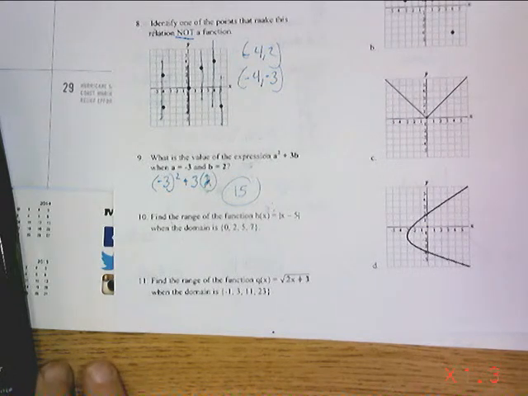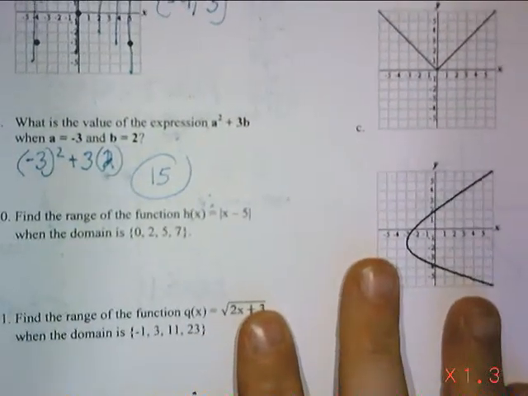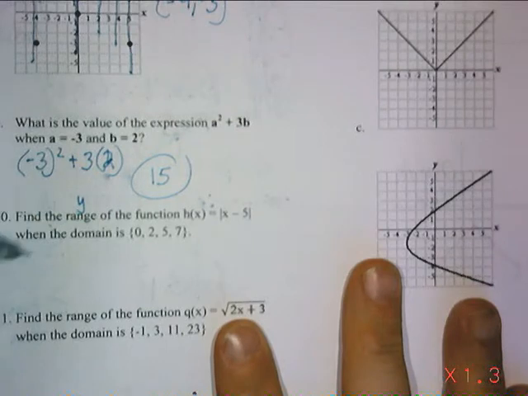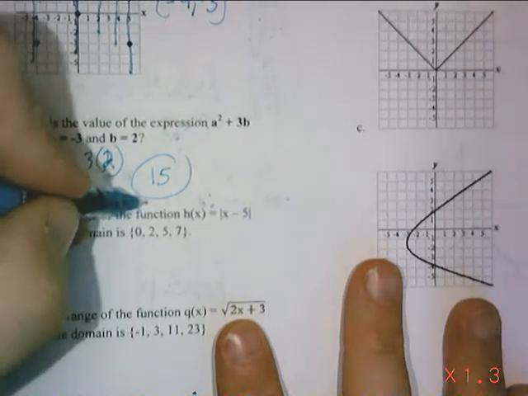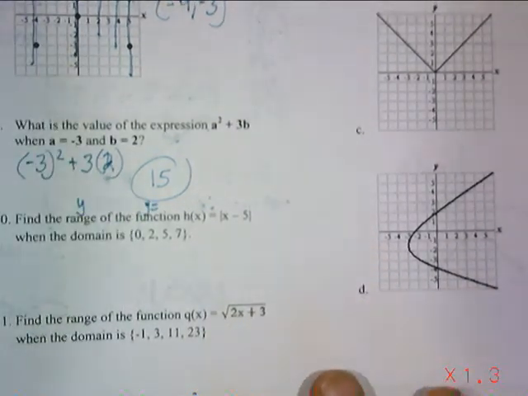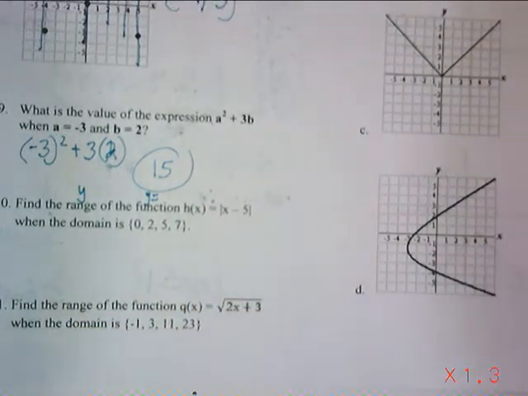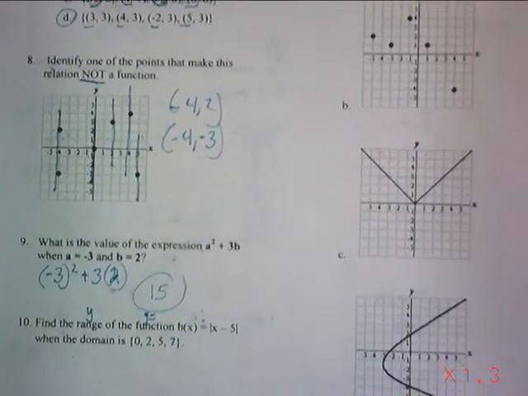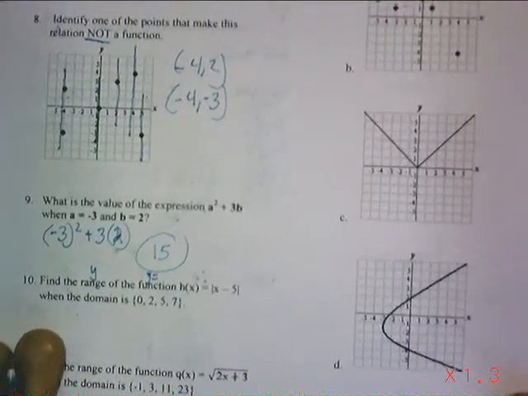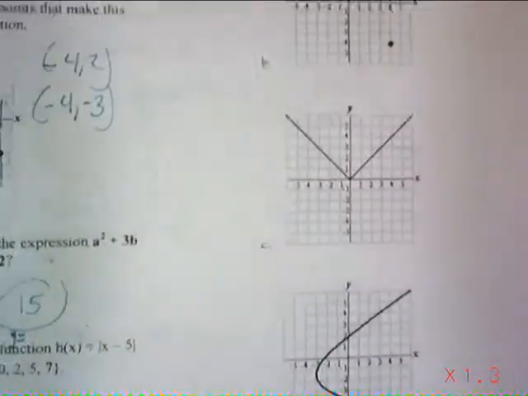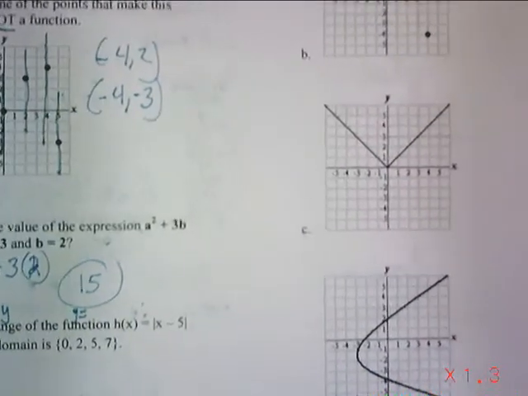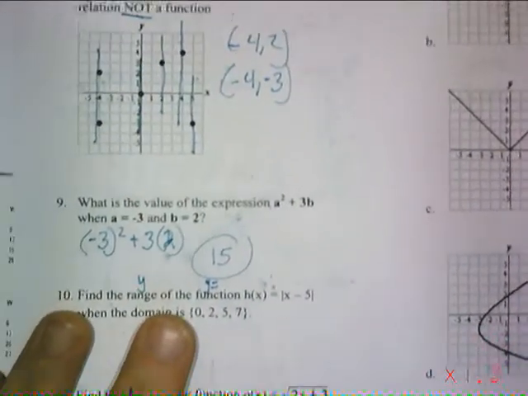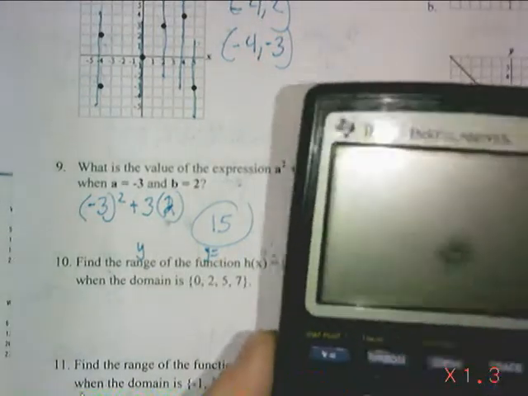Okay, number 10. 10 asks for finding the range. I'm going to jot some notes on here so I remember what I'm talking about. Range is your y. And if I'm talking about functions, I'll be going in the y equals part of the calculator. So I have to find the range of this function. Find the range of the function, so I'm looking for the y's.